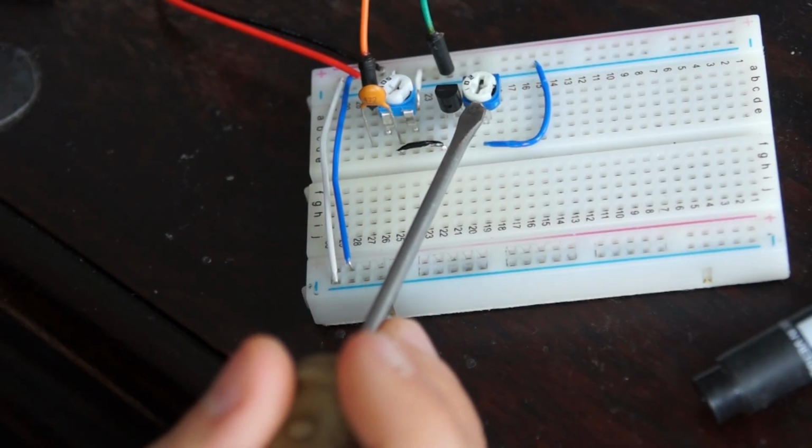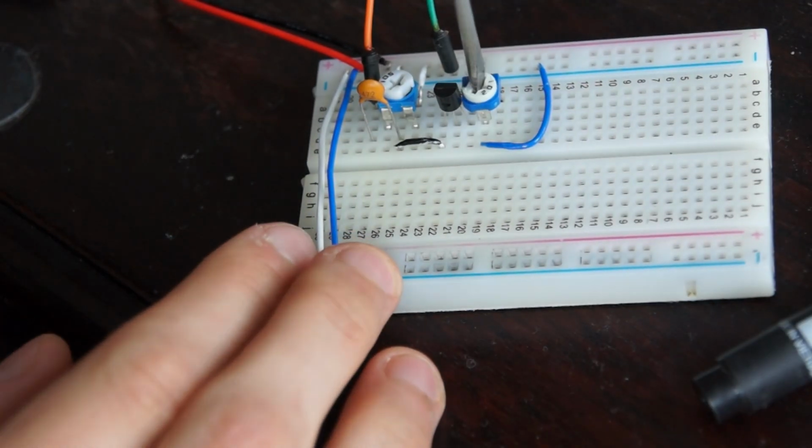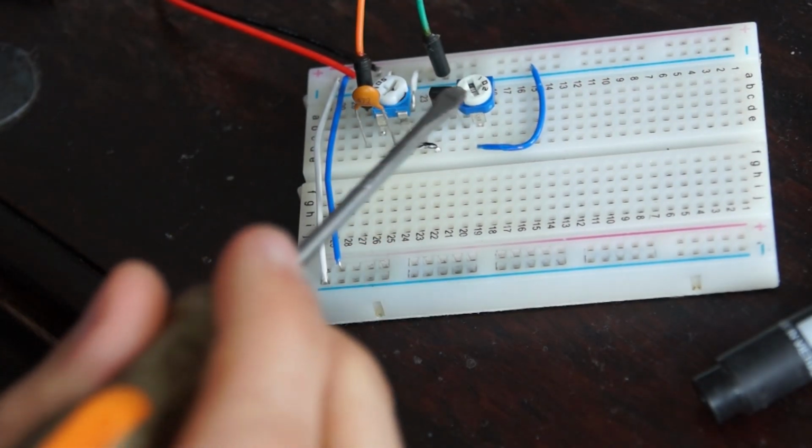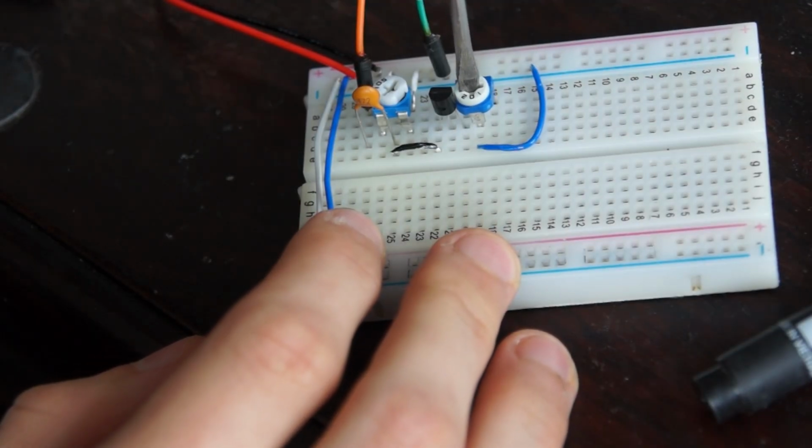If I turn this all the way here, my emitter is directly connected to ground, but if I turn it like so, then the emitter is connected to ground through a 1K resistor. So this is now our gain control.